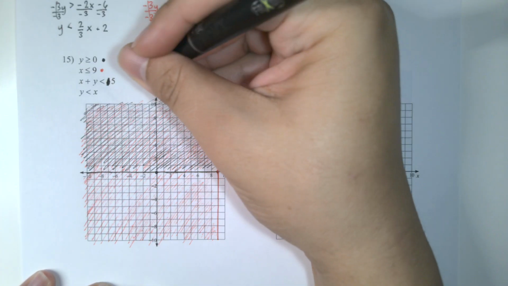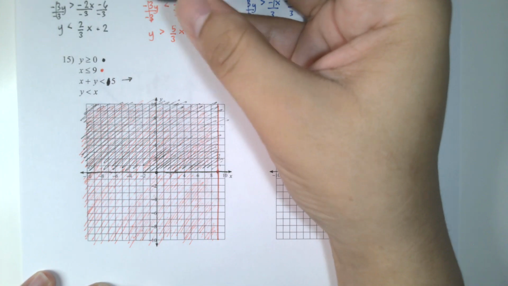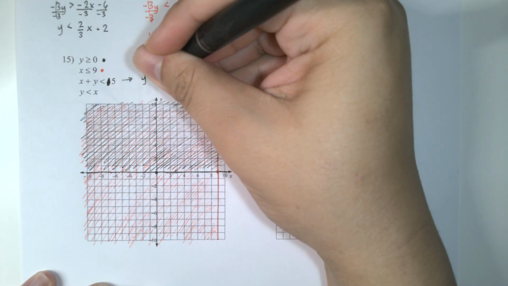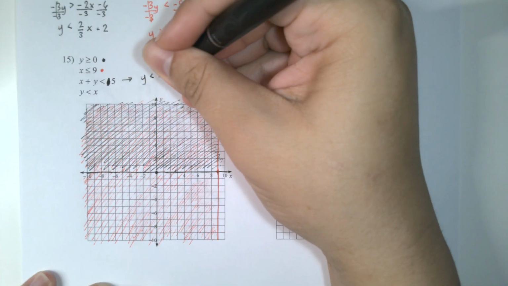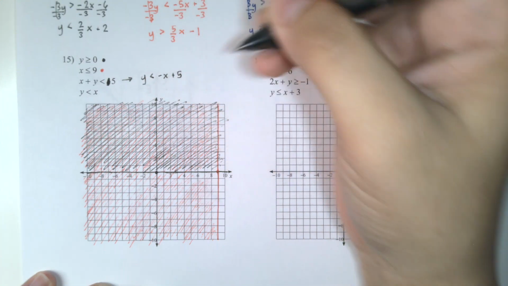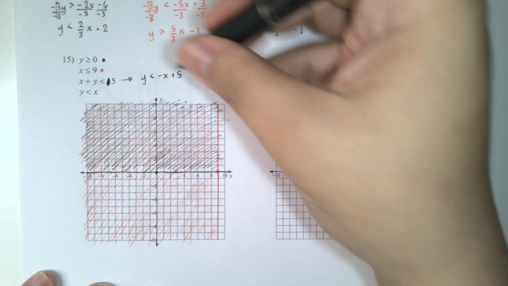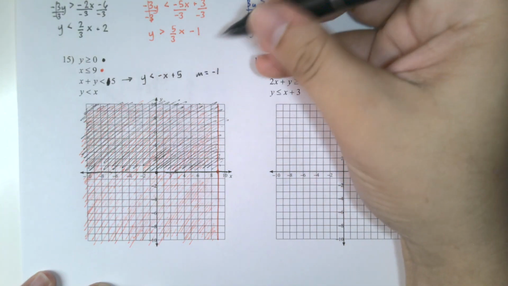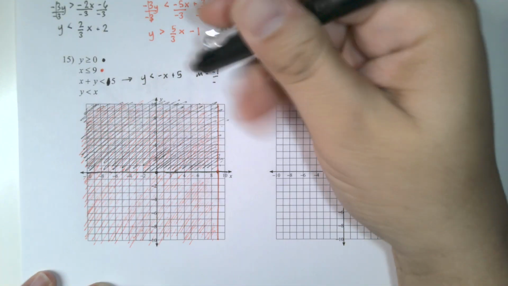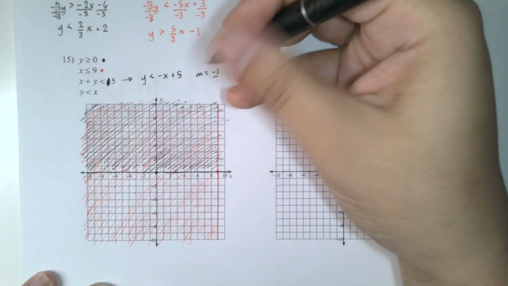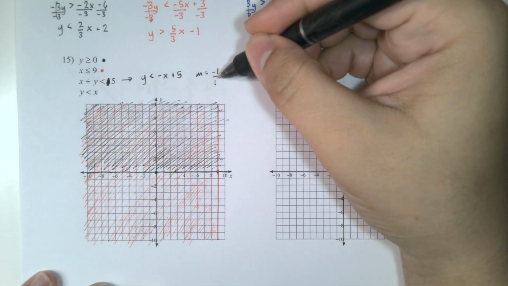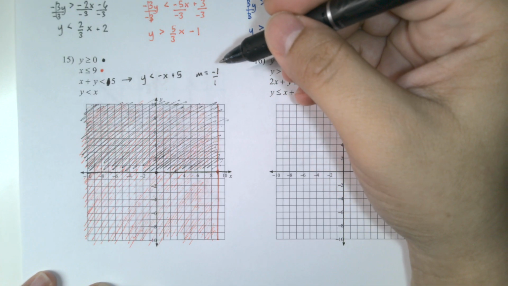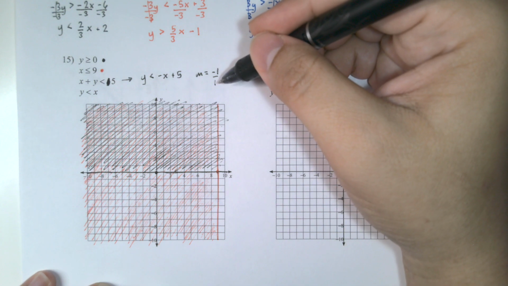But let's rearrange this for y. Thankfully, all we have to do is subtract x from both sides. We have y is less than, subtracting x, we're going to have negative x, and then plus 5. So this is now not too bad. Remember, this is a slope of negative 1 right here, and we can represent that as a fraction by just putting this over 1. And now that means that we have a rise of negative 1 and a run of 1. So we're going to go down 1 and then to the right 1.